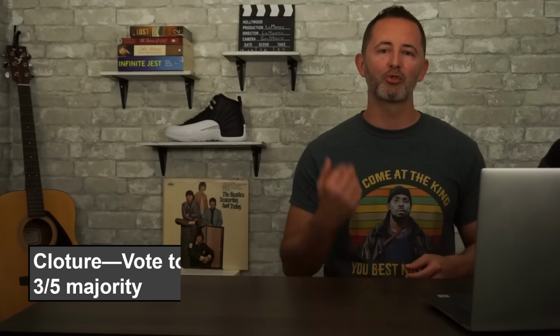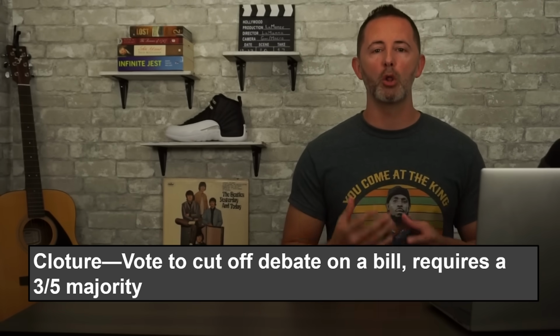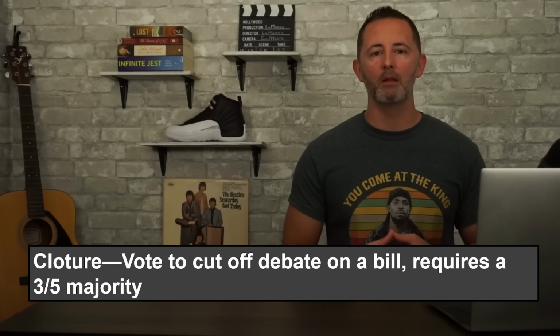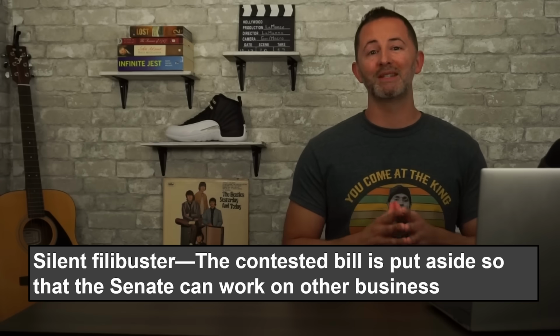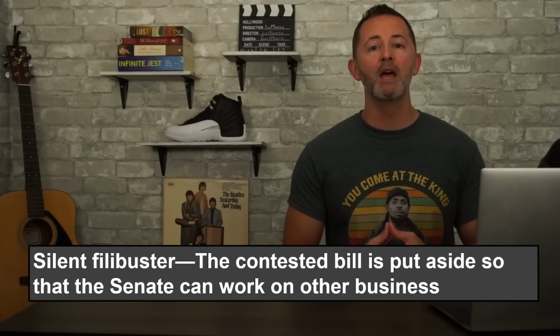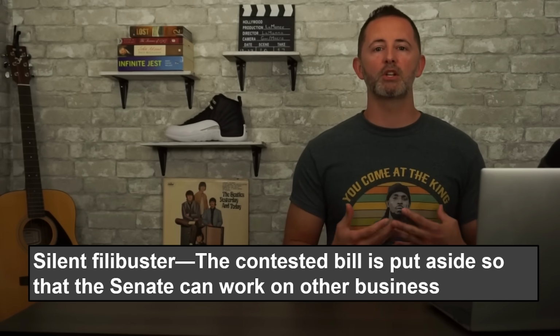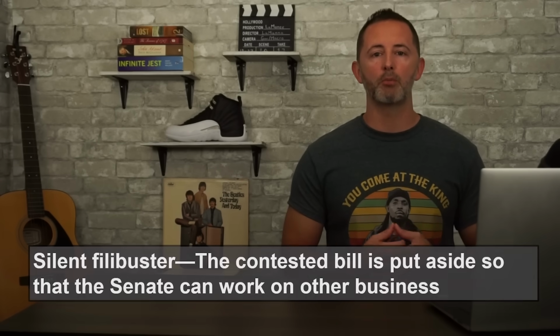It only requires a simple majority to pass legislation in both the House and the Senate, but it requires a 3/5 supermajority to invoke cloture and end debate on the bill. And you should probably know that these days senators just need to announce their intention to filibuster as opposed to actually doing it, so it serves as a major obstacle in the lawmaking process.